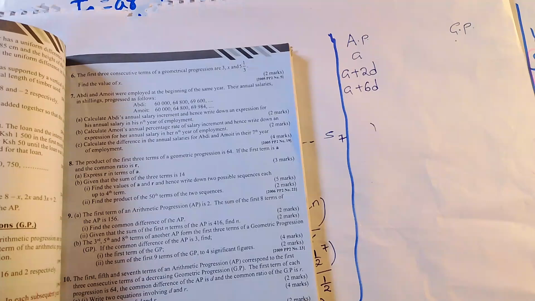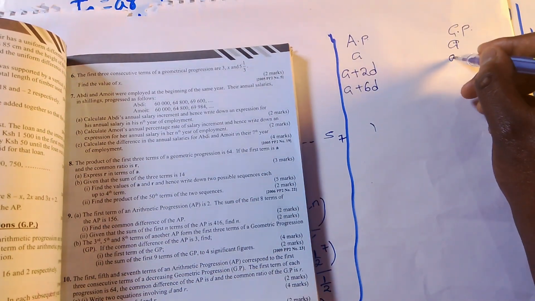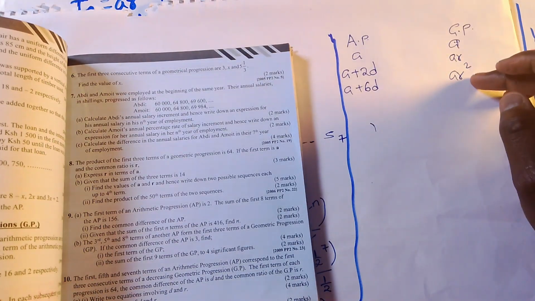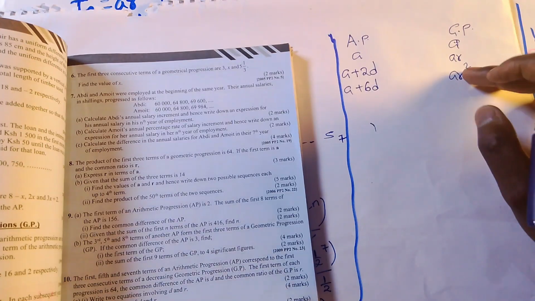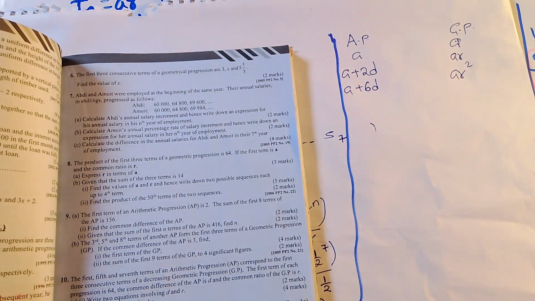terms of a GP, following each other. So the first is A, the second is AR, and the third is AR squared. I hope you now know where these 3 are coming from. This is the first term of a GP, the second term, and the third term. We form the first 3 consecutive terms of a GP.